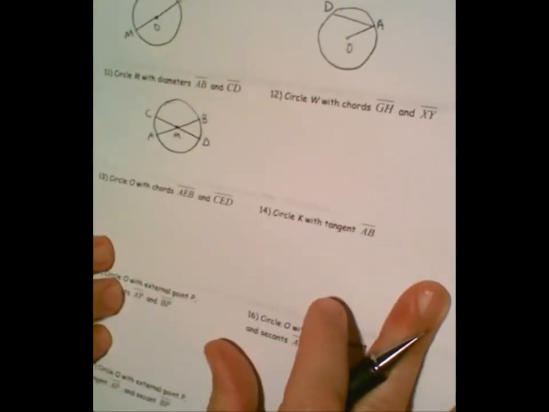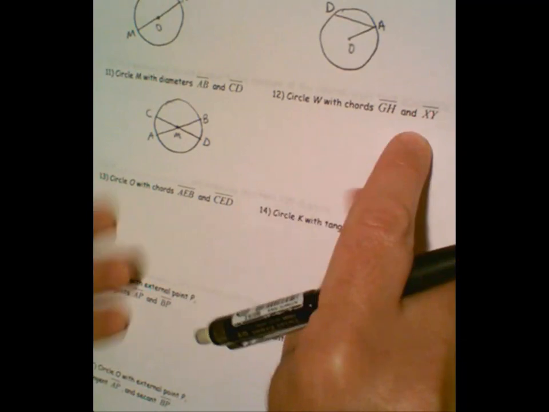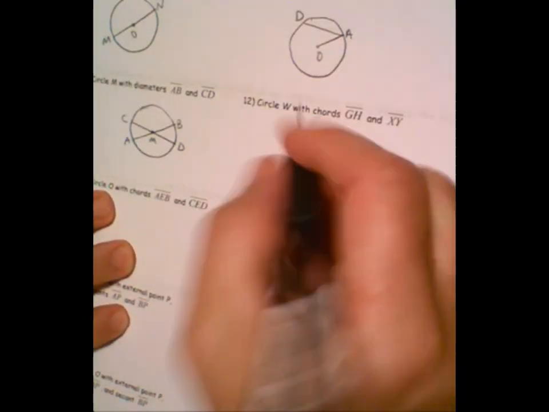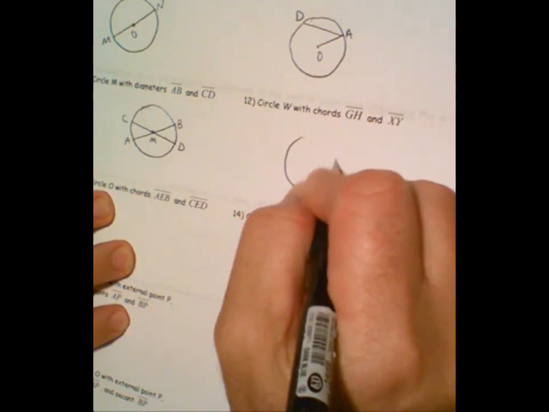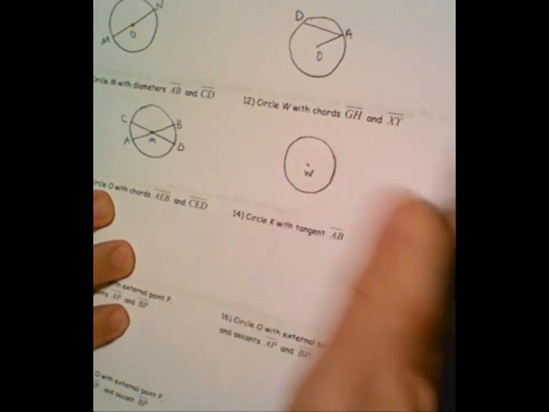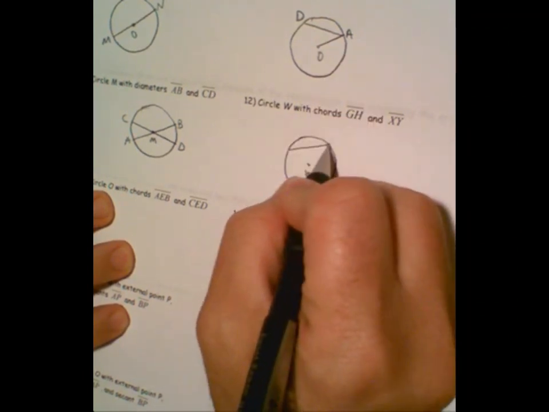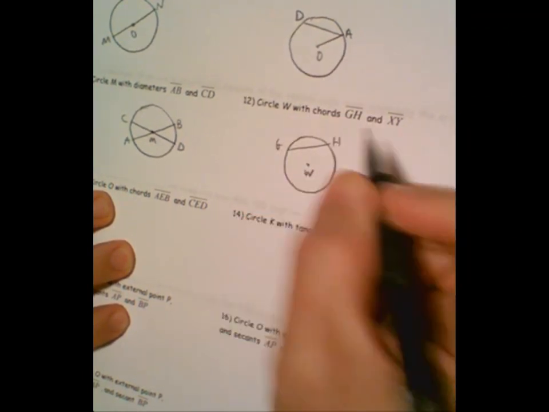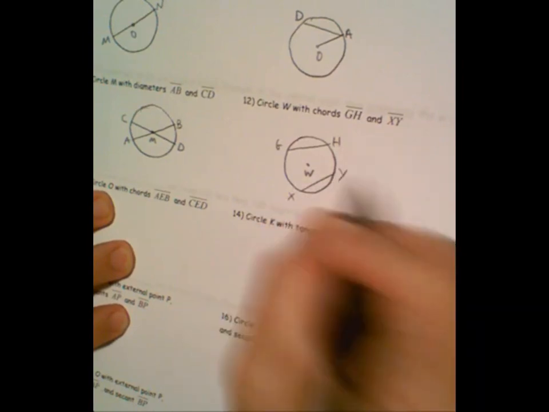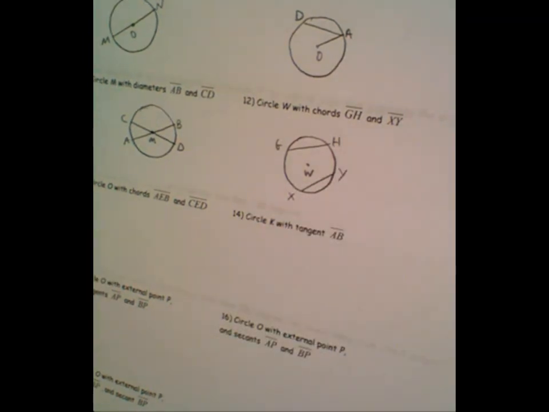That's all it is. Circle W with chords GH and XY. GH, XY. Those are what chords are: line segments whose both endpoints are on the circle.